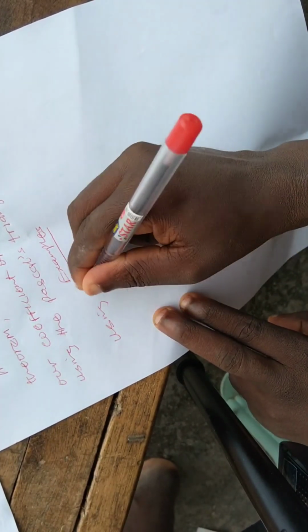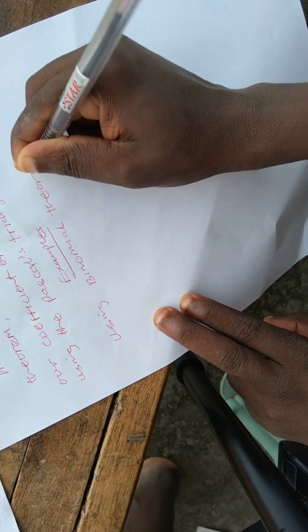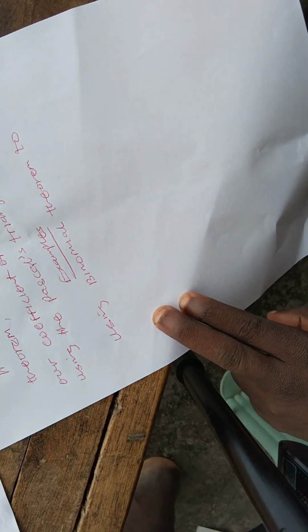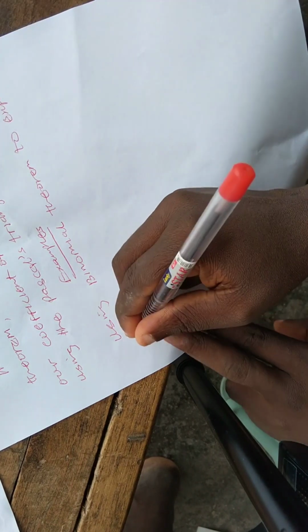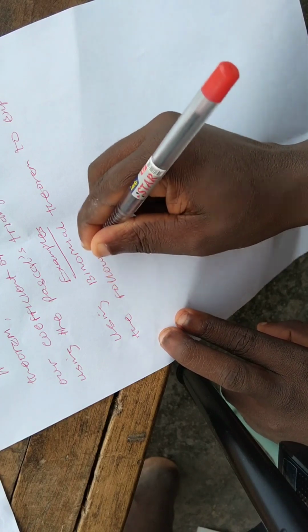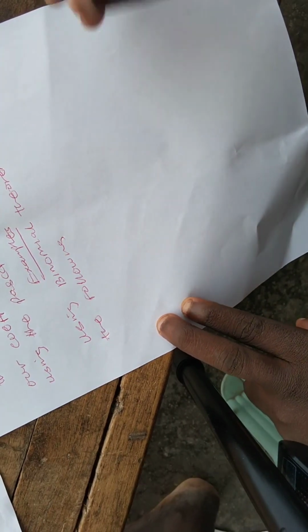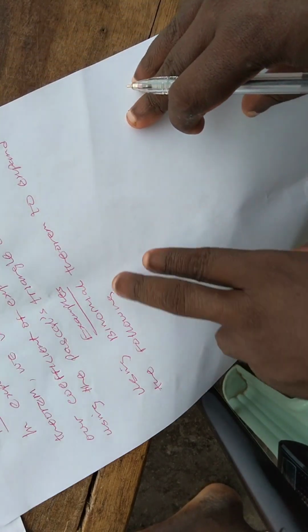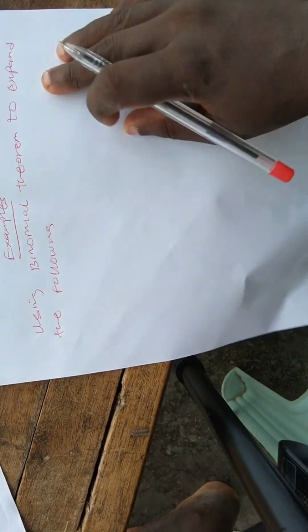Use binomial theory to expand the following.